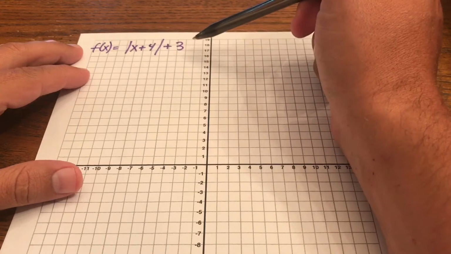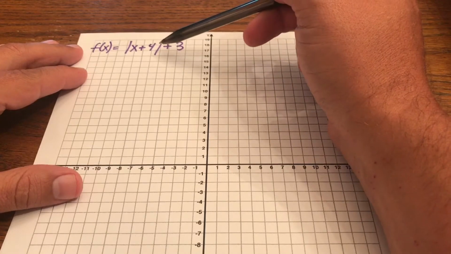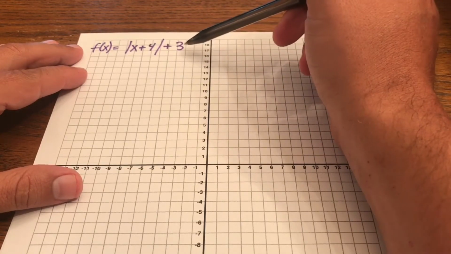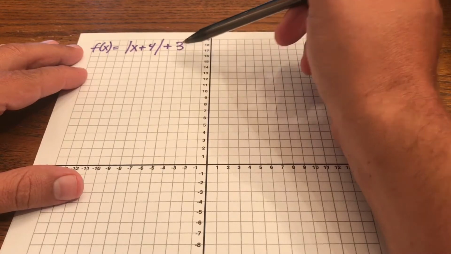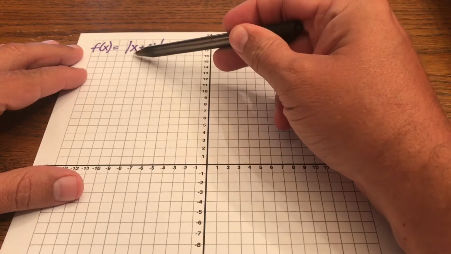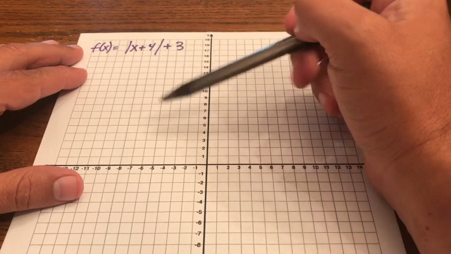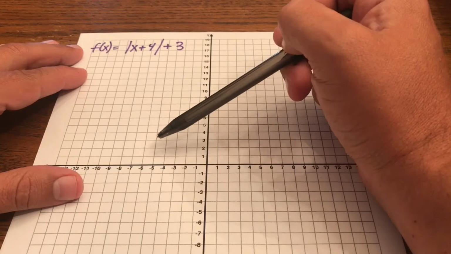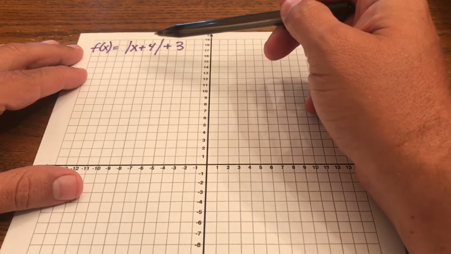Here we obviously have an absolute value function. You should know instantly just by looking at this that the plus 3 is going to shift the graph up 3 and the plus 4 next to the input is going to shift the graph to the left 4. Okay, so you need to be able to identify that.